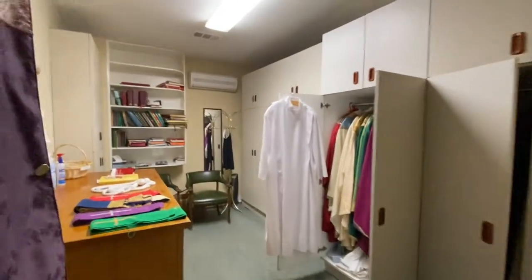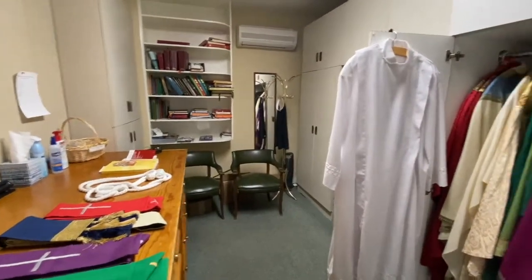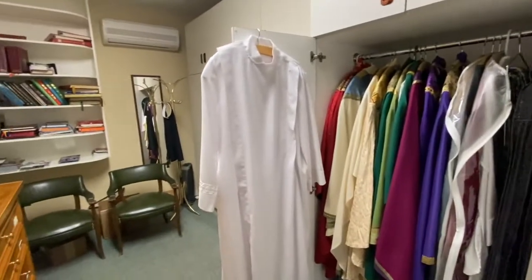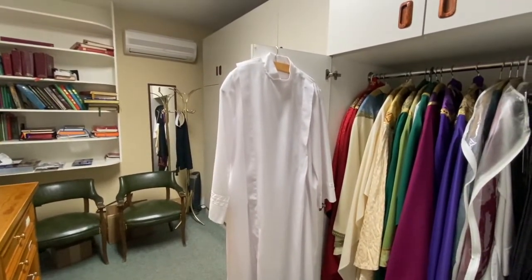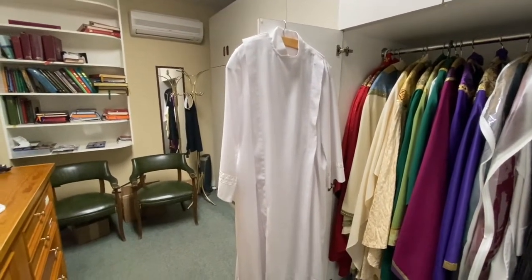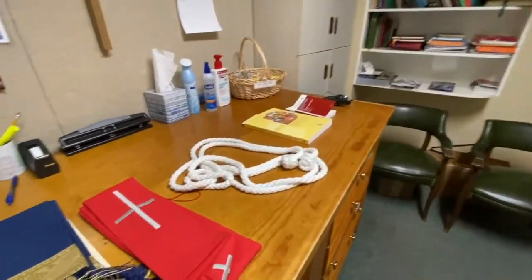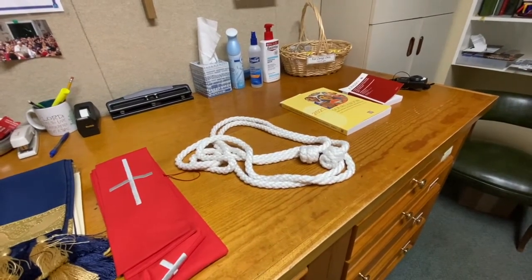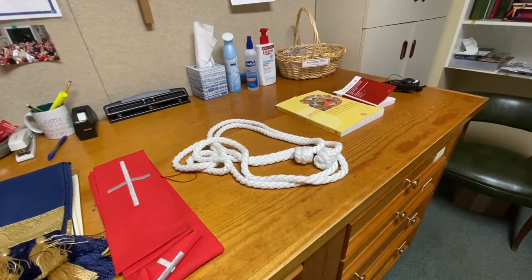Okay, so now we're coming into the vesting sacristy, and this is where the priest and deacon put on those special garments that you see them wearing during Mass. And the first garment they put on is called an alb. And you see it's white. And it's called an alb because albus in Latin means, well, white. And then they tie this rope around their waist. That's called a cincture. And guess what cincture means in Latin?